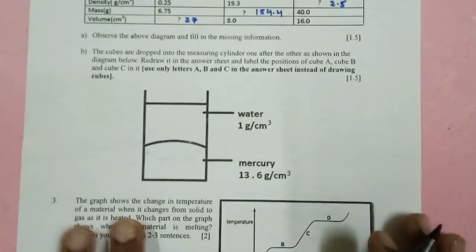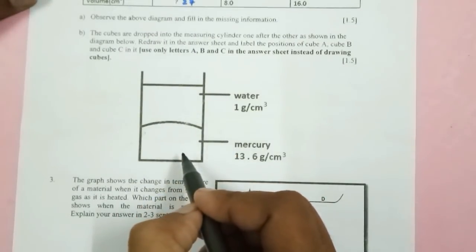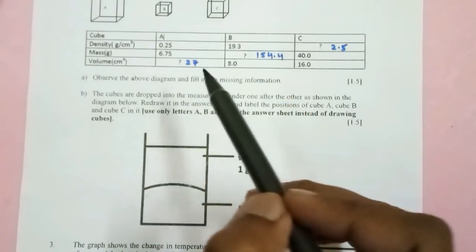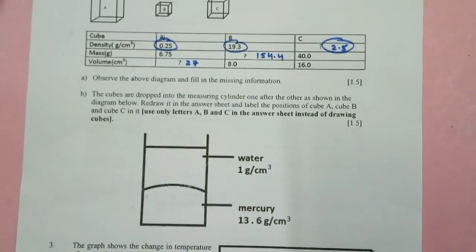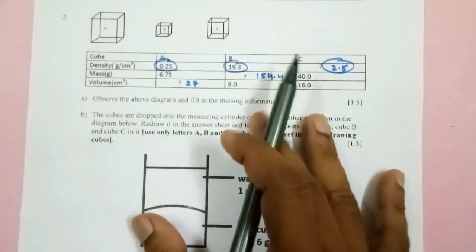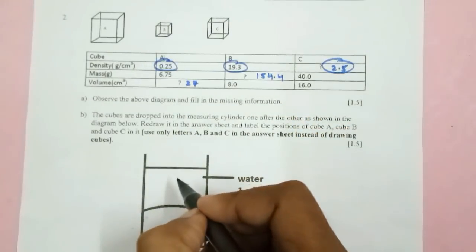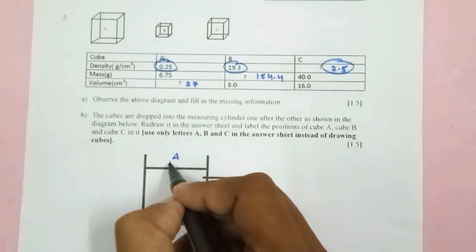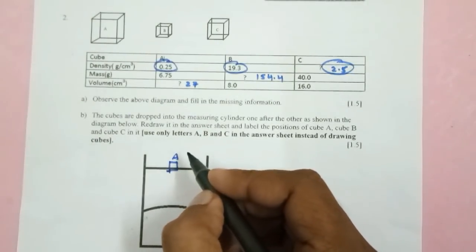Correct. Now we are also given another situation in which this is water, this is mercury, and these three cubes, we know the density of all these three cubes. Now the sinking and flotation concepts can only be discussed on the basis of densities. Cube A has very less density, even less than the water. So A cube cannot even immerse inside water. So if you write down A over here, it would be wrong. A would be somewhere over here. So you can expect the cube to be somewhat like this. If you have just written the letters, then also it is fine.